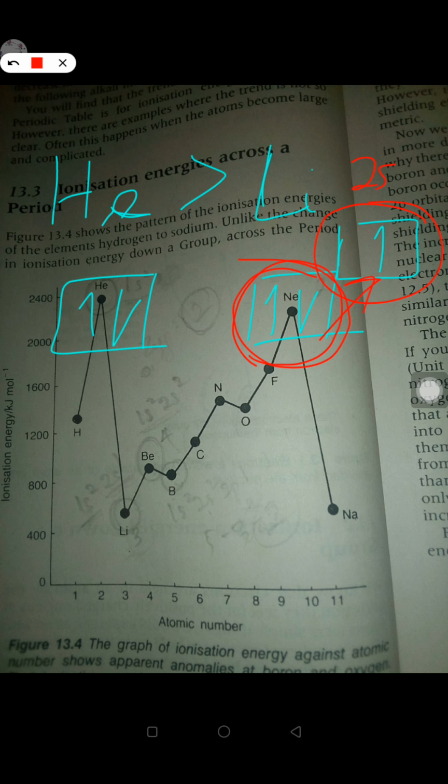Okay, in a literary sense, what I mean is that when there is an increase in the shielding effect, when the pushing is high, then we can push it away. When the pushing is high, that means when the shielding is greater, then we can push it away, meaning that it can lose the electron.